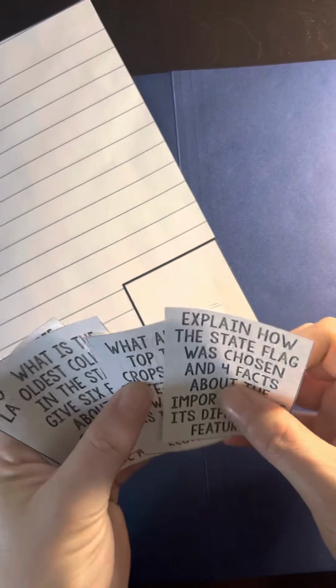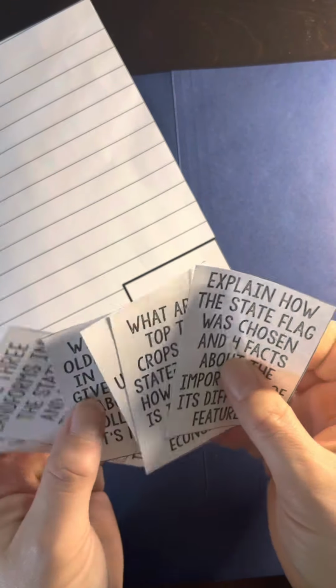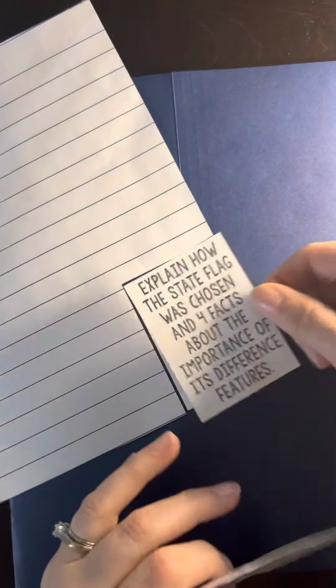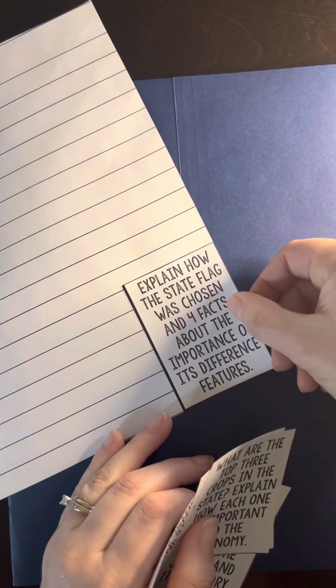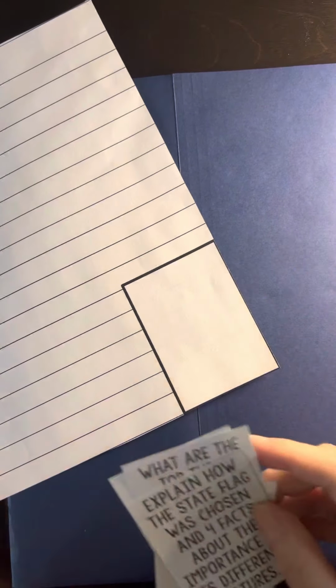So you have these 6 different topics you can choose from. You need to choose one of them to do research and write about, and whichever one you choose, you're going to glue into this little rectangle. And depending on which one you choose, you might need your map. So let's go over a few of them.